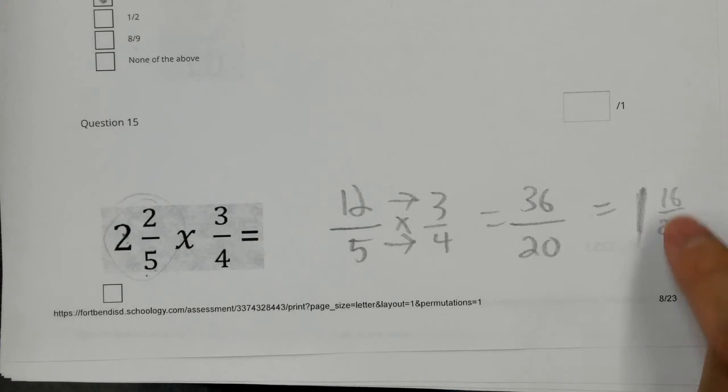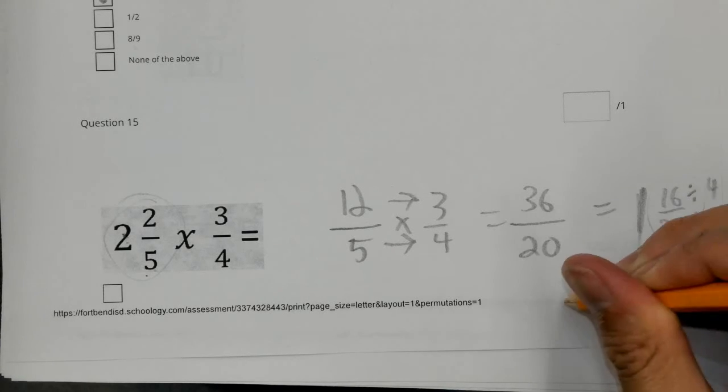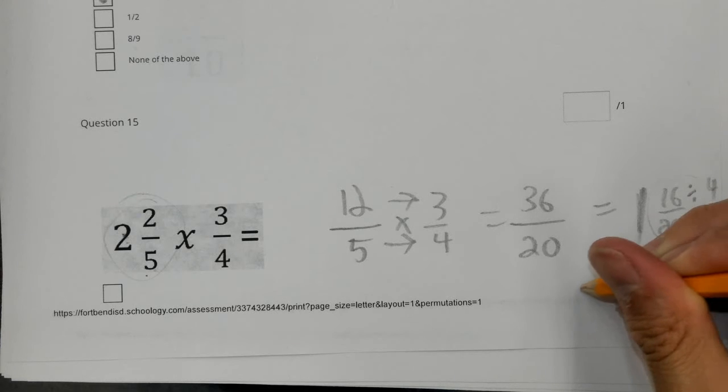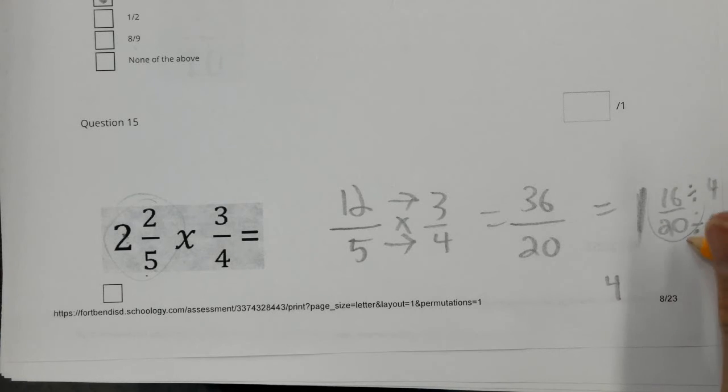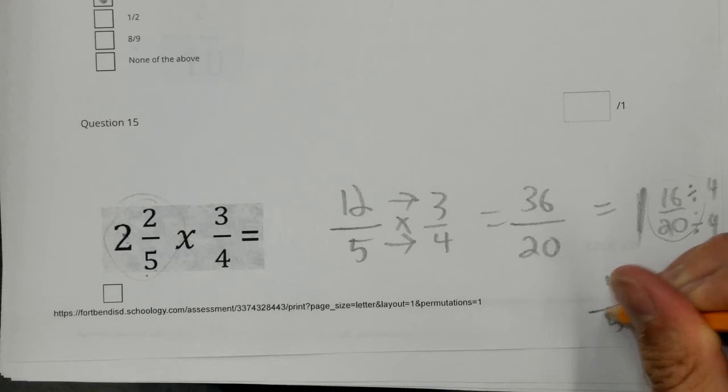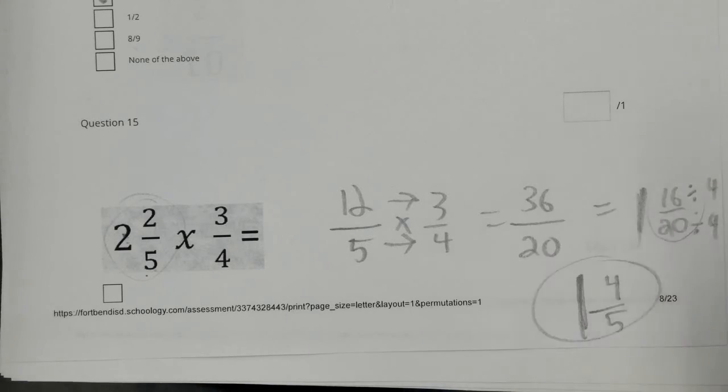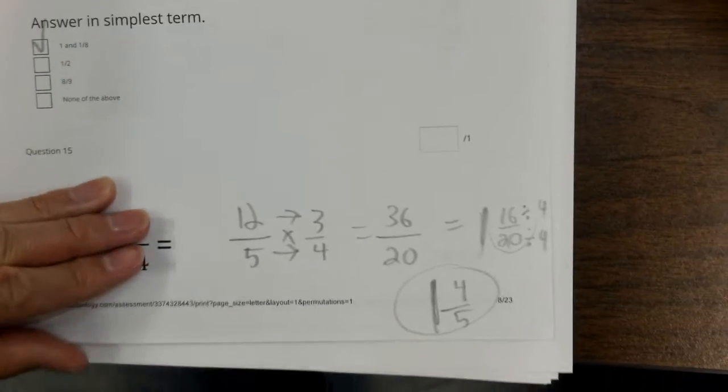The thing is, 1 and 16/20. You can actually simplify 16/20. You can divide 16 by 4, and you can also divide 20 by 4. So 16 divided by 4 is 4, 20 divided by 4 is 5. So it's 1 4/5. So the answer is 1 4/5. Boom.